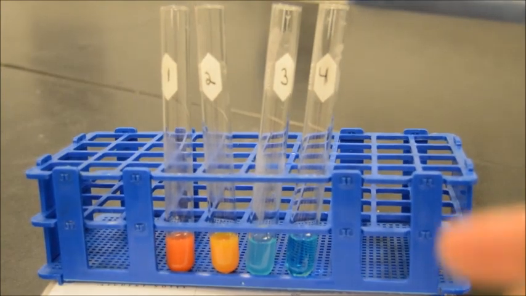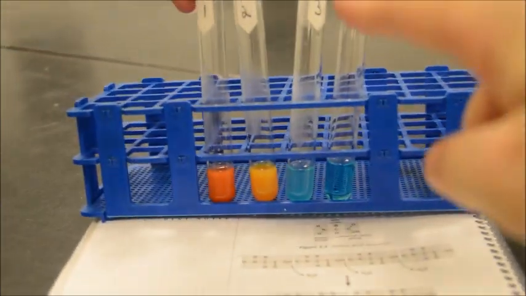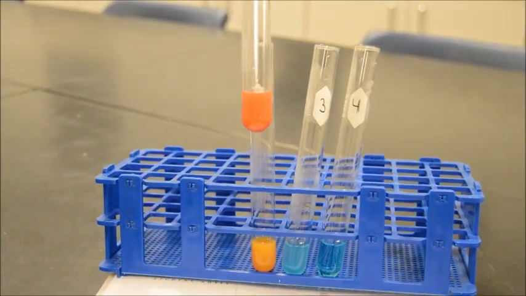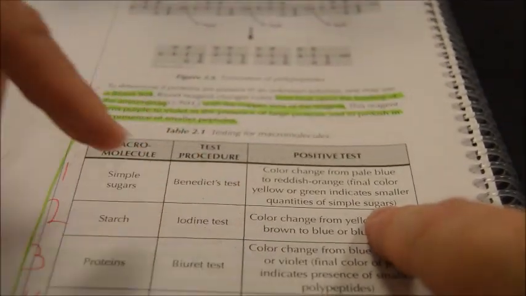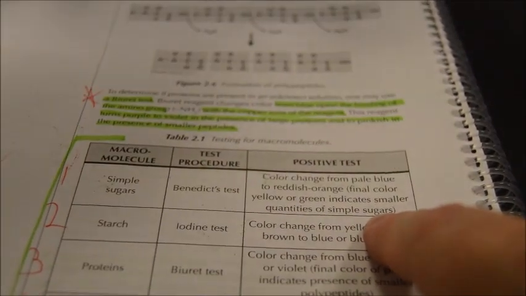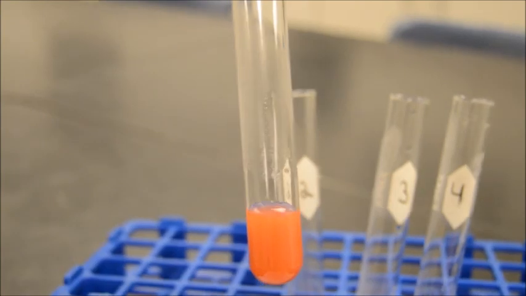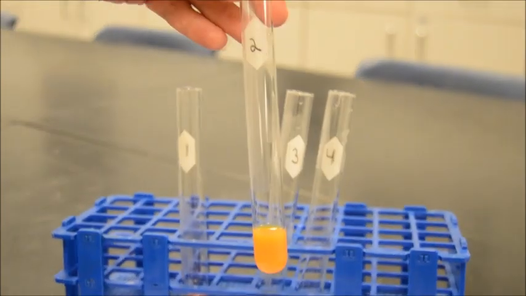What we have here are our 4 test tubes. Now, I forget which ones are which. Okay, so number 1 is glucose, which has turned a nice orangey red color, which if you look at your chart, okay, color change from pale blue to reddish orange, final color, or yellow or green, smaller quantities. The idea here is that nice orangey red color right there, that is guaranteed quantities of simple sugars, like glucose, that is literally glucose. And then we have number 2 here, this was onion juice.